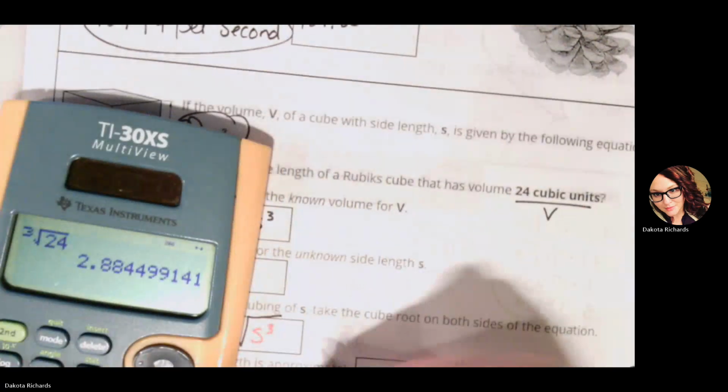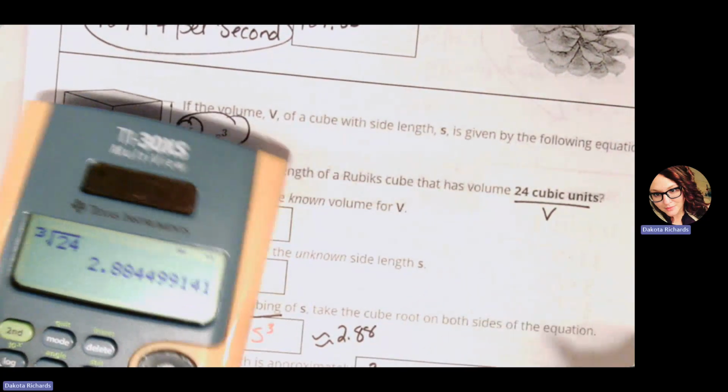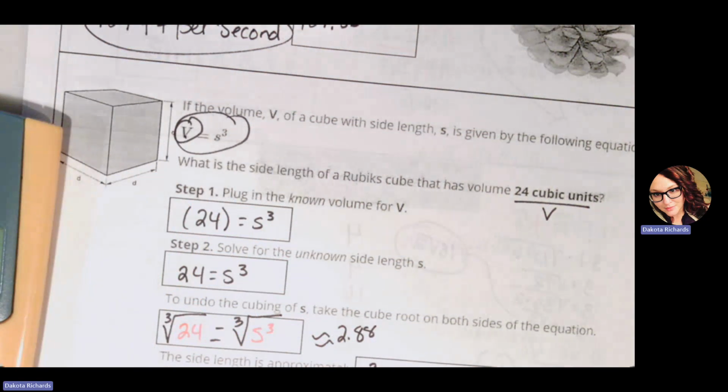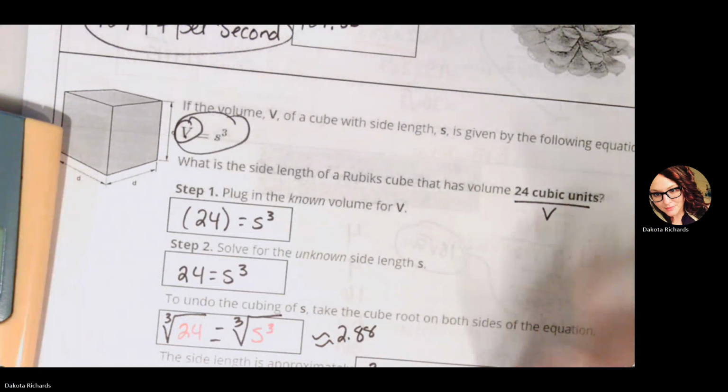Okay, so if we round to the nearest whole number, and that was 2.88, that's going to be around 3. The side length is approximately 3 cubic units, right? Or 3, we're just going to simplify it and just say 3 units.